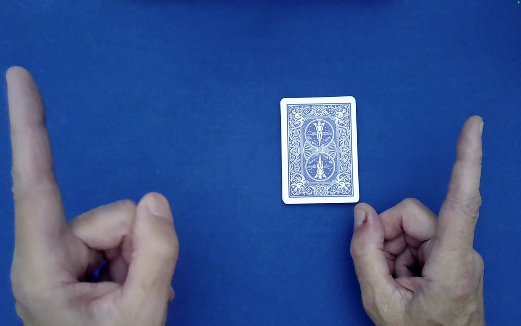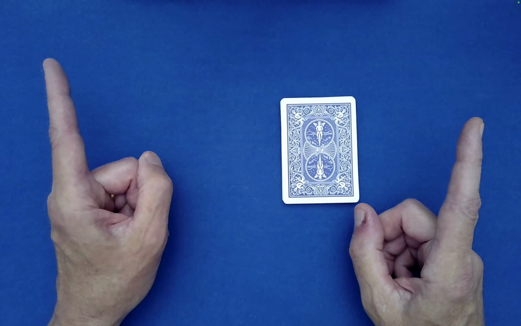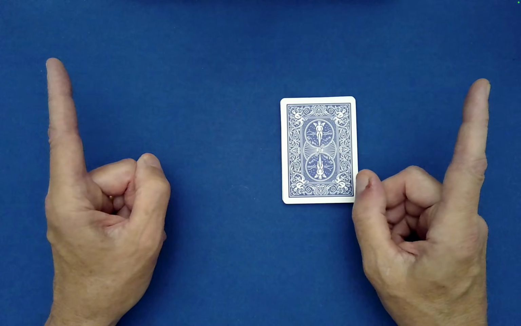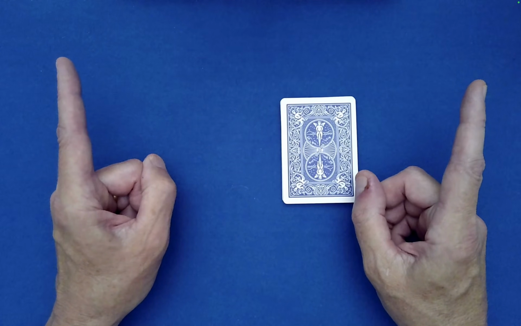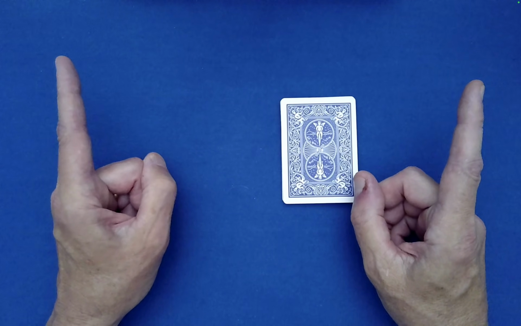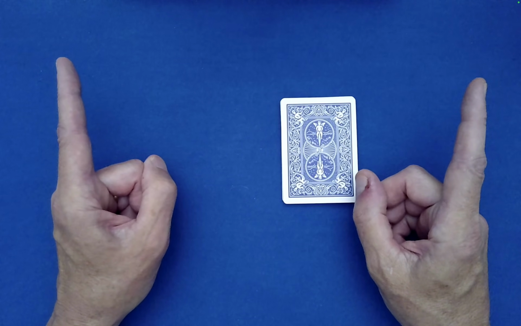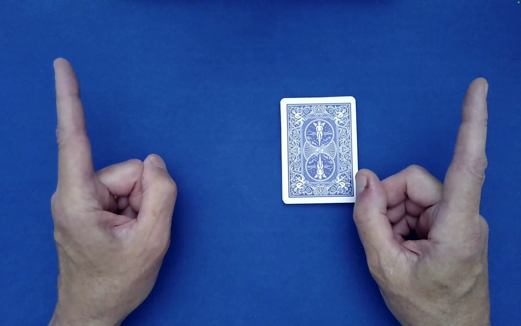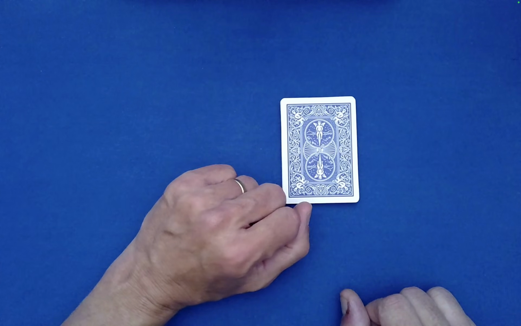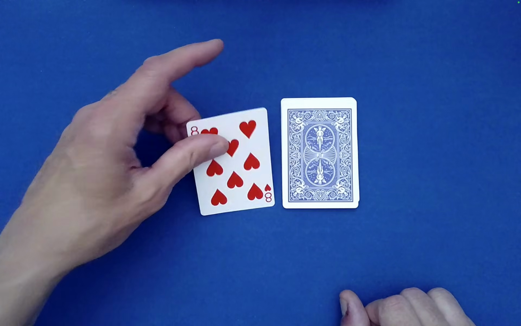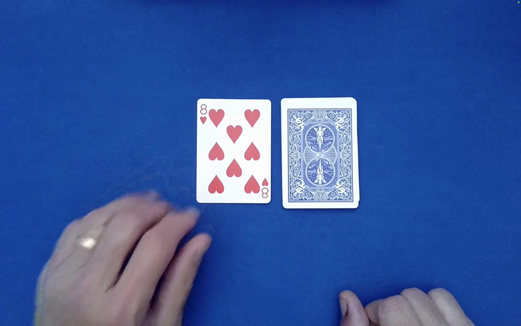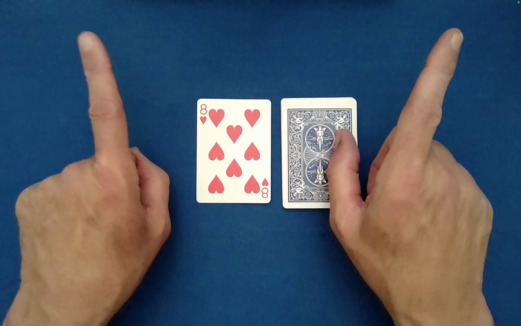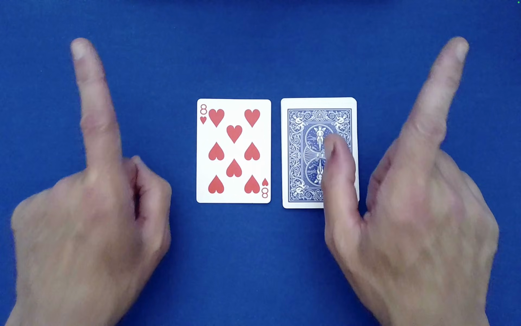So I believe spectator A over here, you claimed the card you saw was the 4 of hearts. Spectator B, I believe you claimed it to be the 7 of spades. Let's find out the true identity of the card that you both saw. And that card is the 8 of hearts. So I'm sorry to say that you both have been caught in a lie.